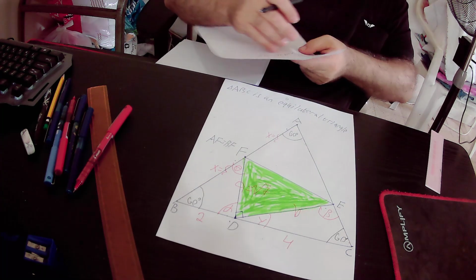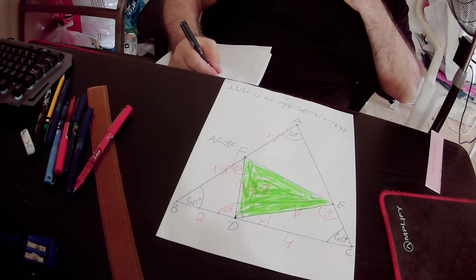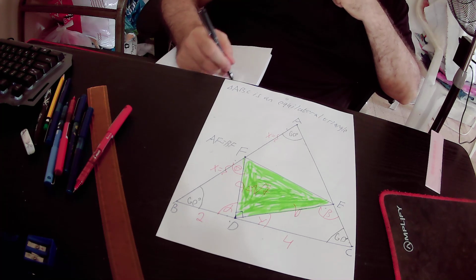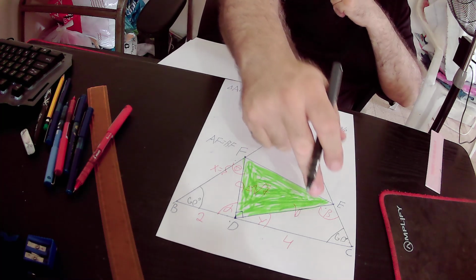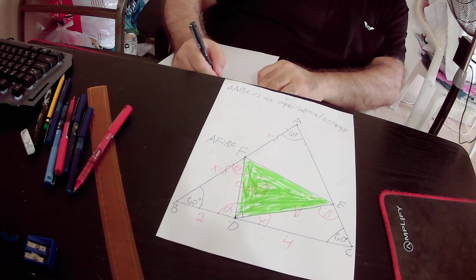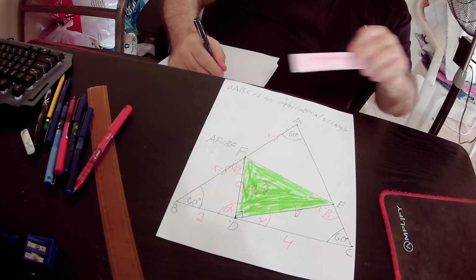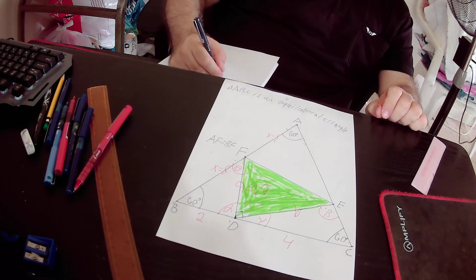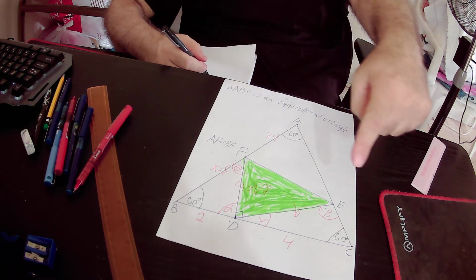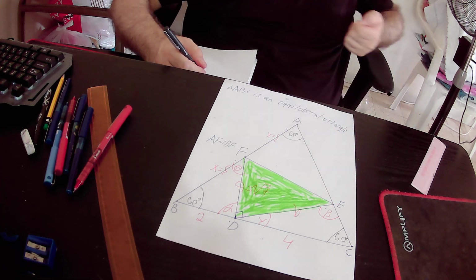In the second equation, we will focus on triangle EDC. We will repeat the same process. The second equation states that the sum of the angles in triangle EDC equals 180 degrees.